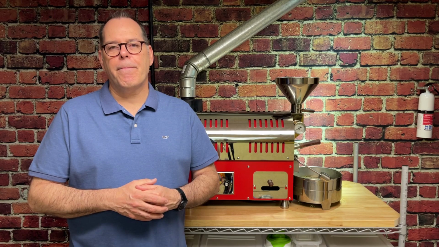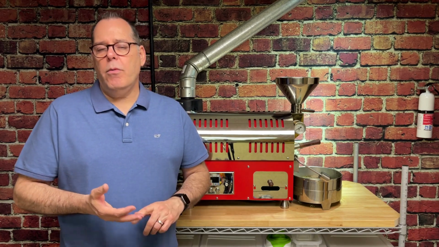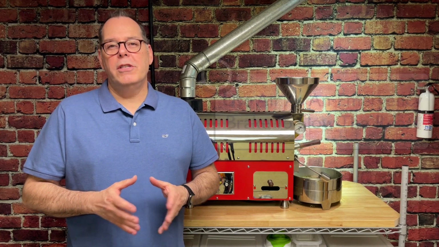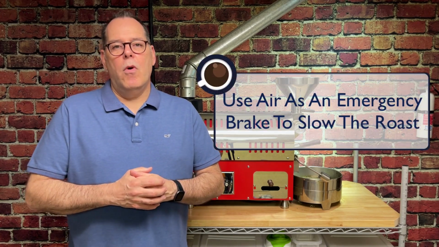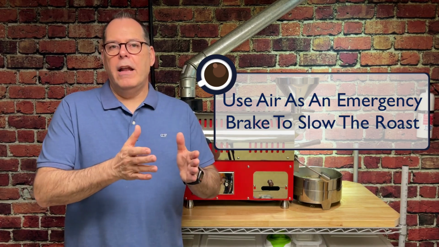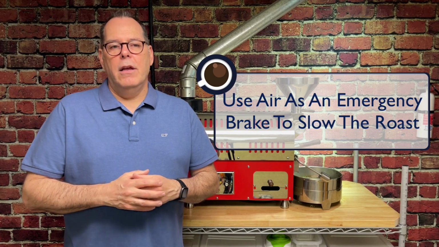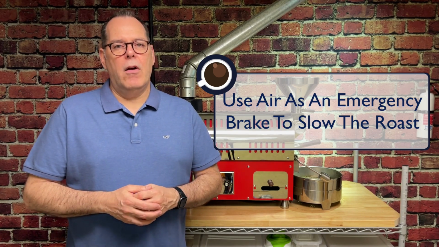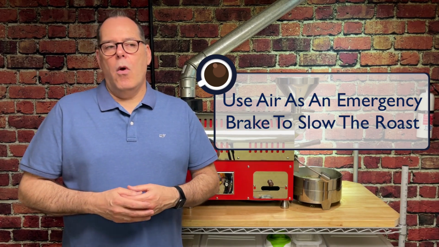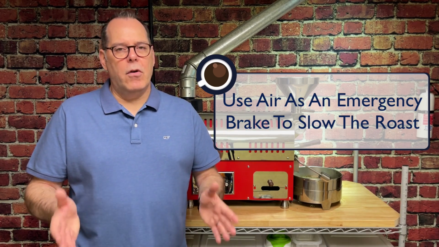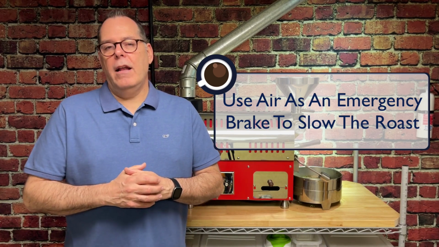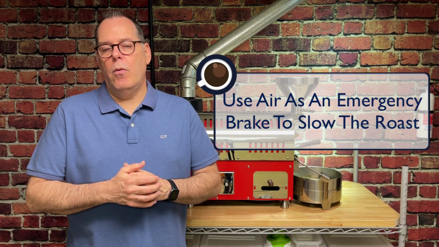Okay, the fourth way that I am using air to roast is for an emergency brake. So I had mentioned before that when you're going from dry end into this middle phase, I'm backing my gas off, I'm turning my air up. But sometimes the roast is still going too quickly, or maybe I didn't back my gas off early enough and I'm moving too quickly through this middle phase and I'm going to reach first crack way earlier than I want to.